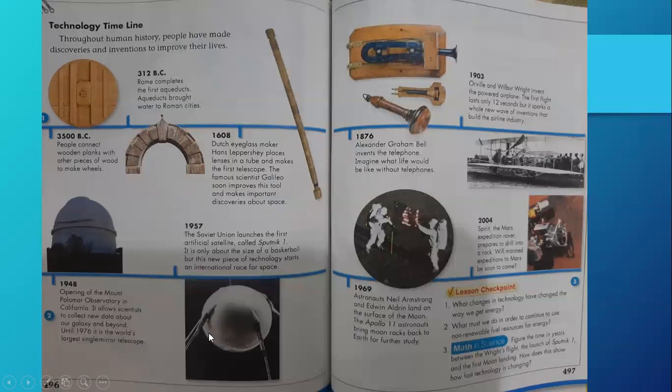This is the first satellite. This is the first telephone. This is the first plane, and here is the first time they traveled out of the space to the moon. All of those are the first technology in our life, how they discovered and invented things for the first time.